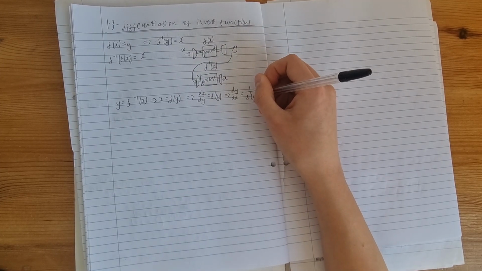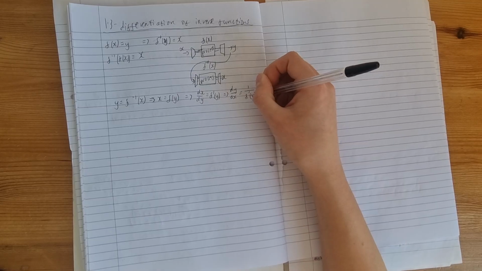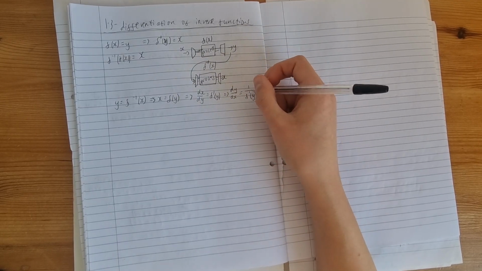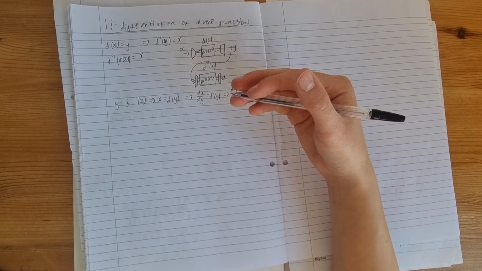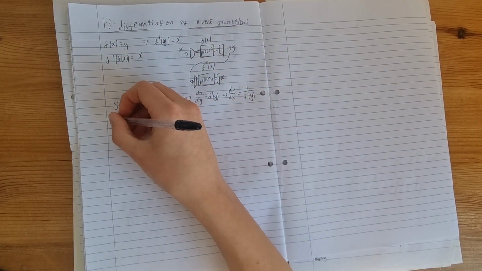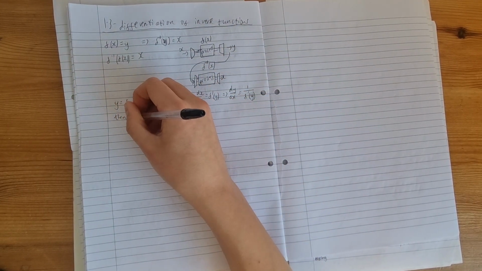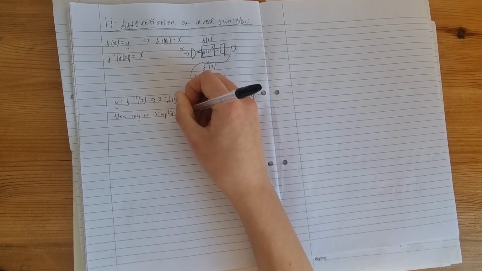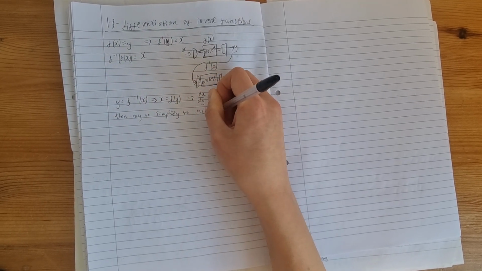Now this isn't a good answer because it includes y in the answer, and we want it to be a function of x. So then we go back to our original equation and we try and simplify it further, to include only x. So we'll look at an example.